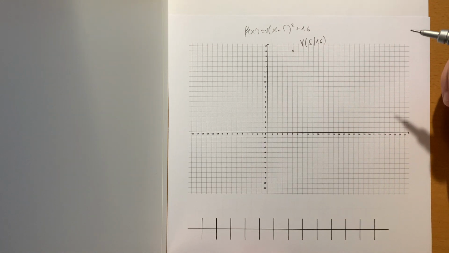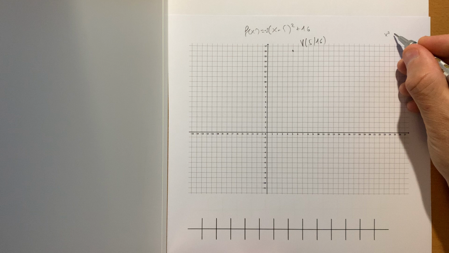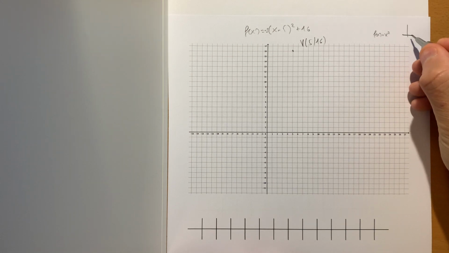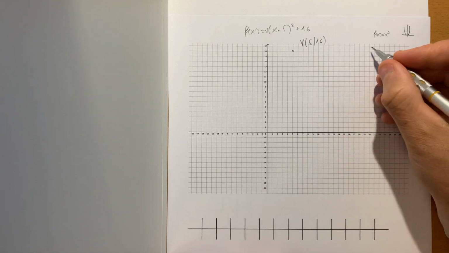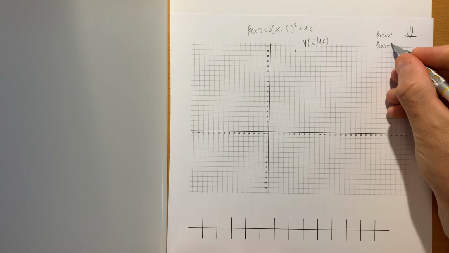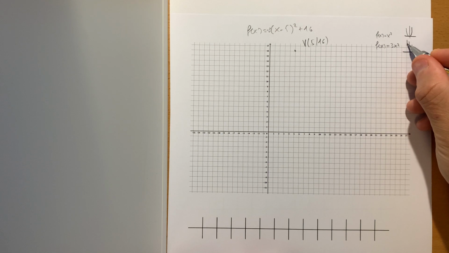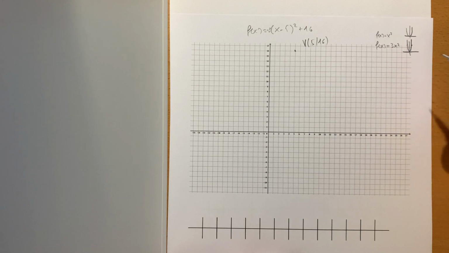Then, normally x² means 1 to the right, 1 up. So something like this. Then f(x) = 3x² would mean 1 to the right and 3 up, 1 to the left and 3 up. So this would be a vertical stretch. You can't see it on my drawing here because it's just a qualitative drawing.